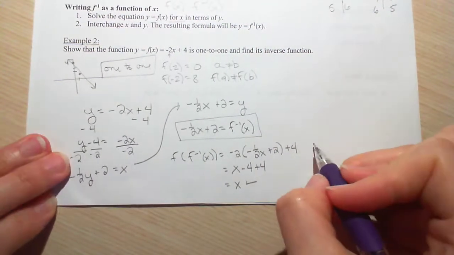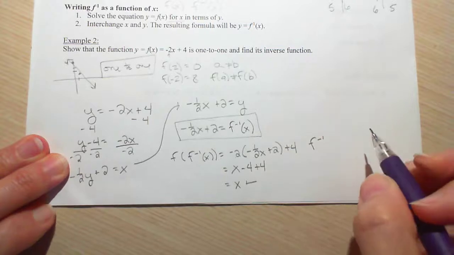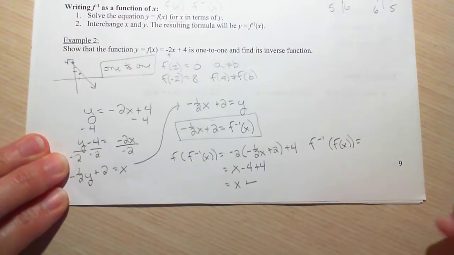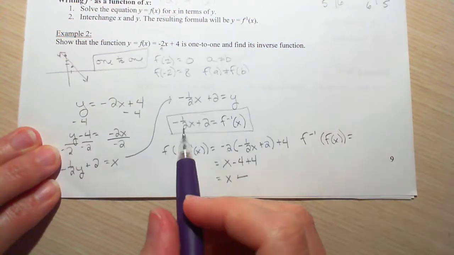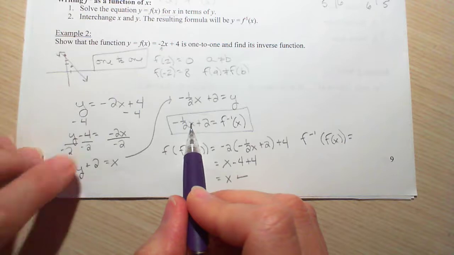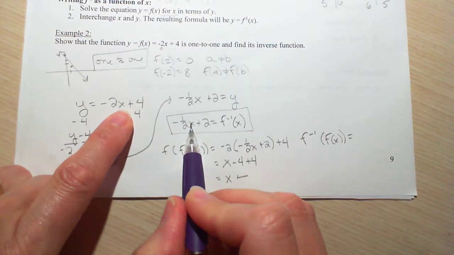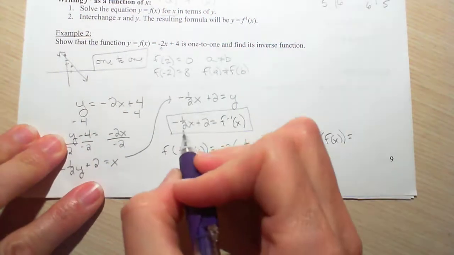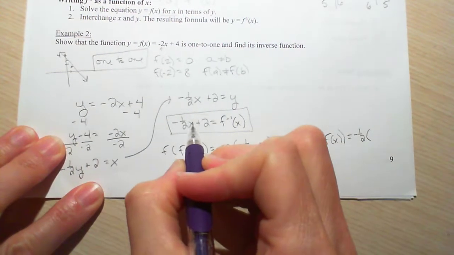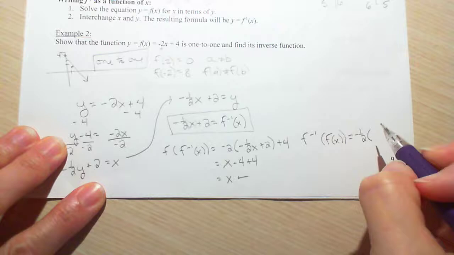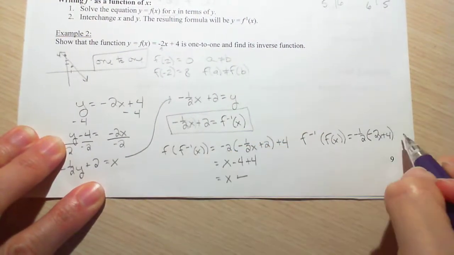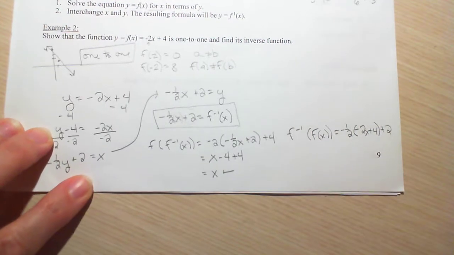Now let's compose it the other way. So this time I'm going to put f inverse on the outside and f of x on the inside. So this is f inverse. This is going to go on the outside, and I'm going to replace this x with -2x plus 4. So I'm going to start out with this -1/2. When I get to this x, I'm going to replace it with -2x plus 4, and then the +2 hangs off the end.